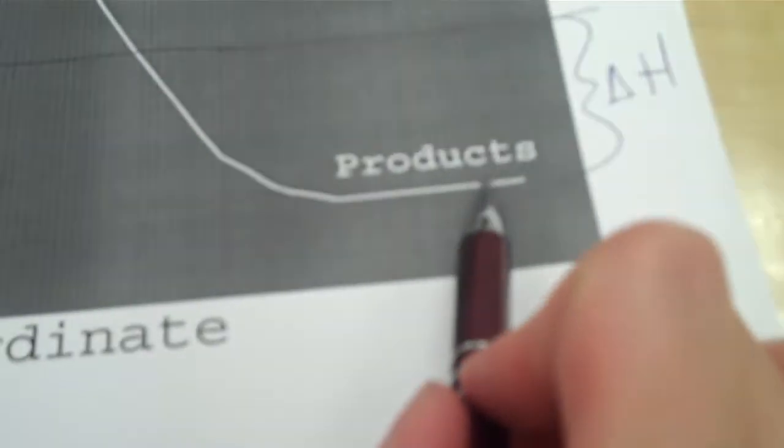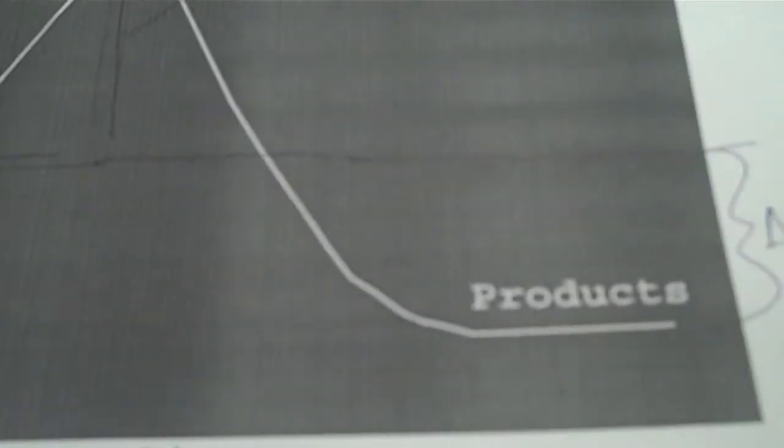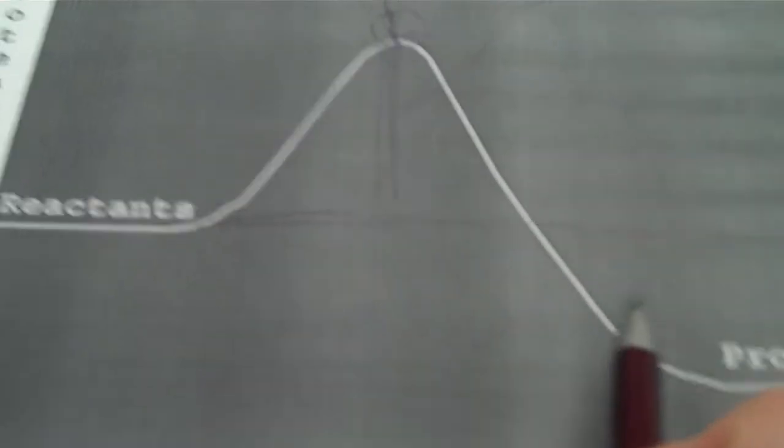I'll put this down right here. Let's see if we can draw this, one-handed. So the difference between the reactants and the products is, again, our enthalpy, delta H. In this case, reactants are higher than the products, so this will be an exothermic reaction. Exo. And that cannot change. The delta H cannot change for a given reaction.